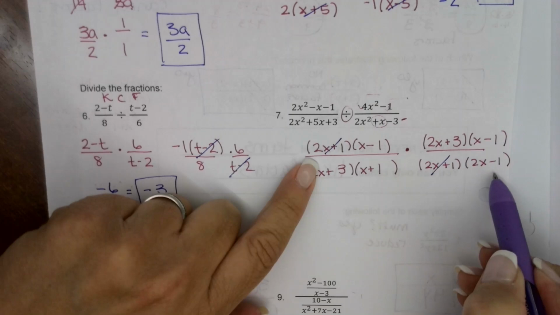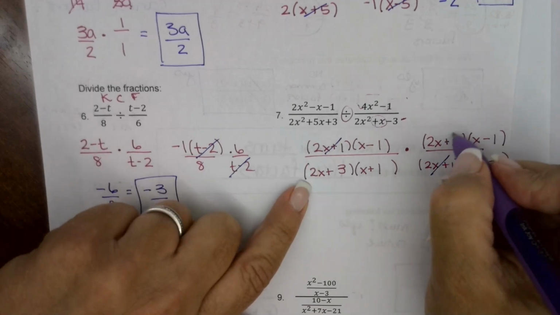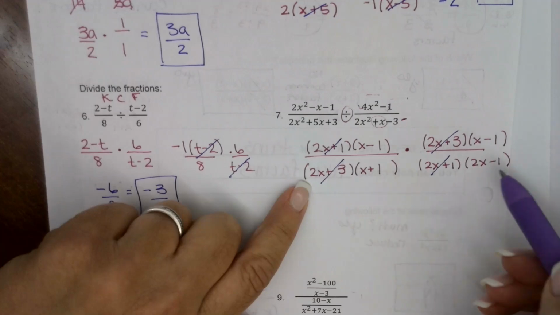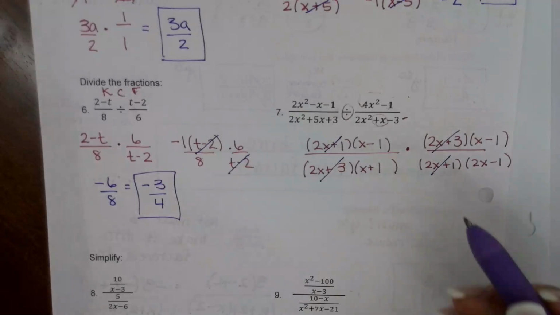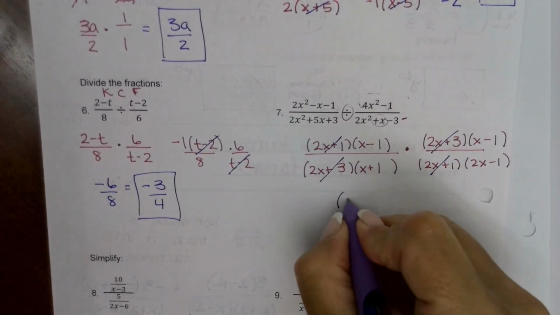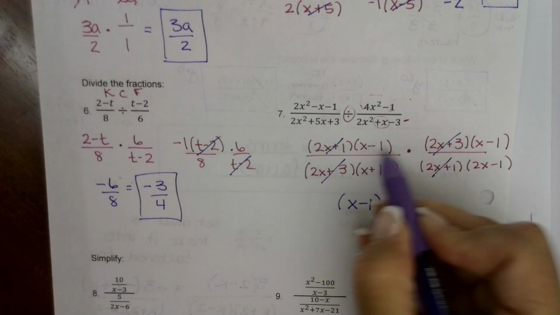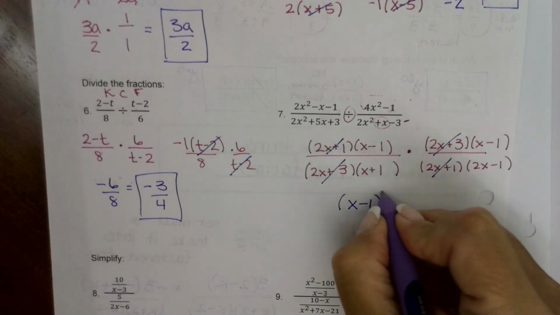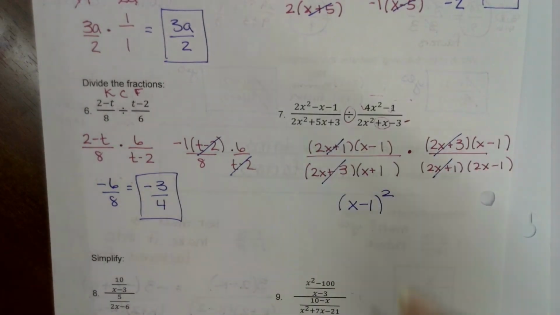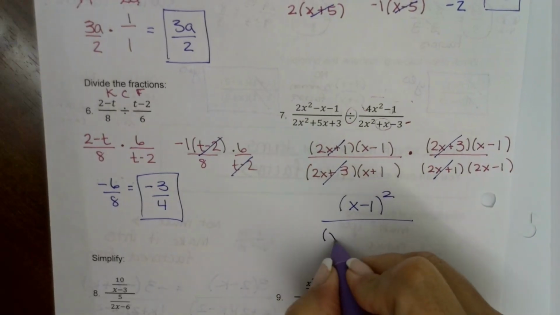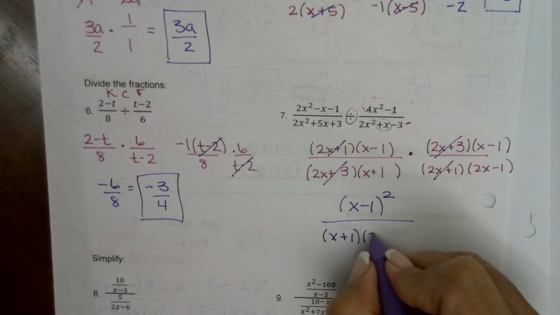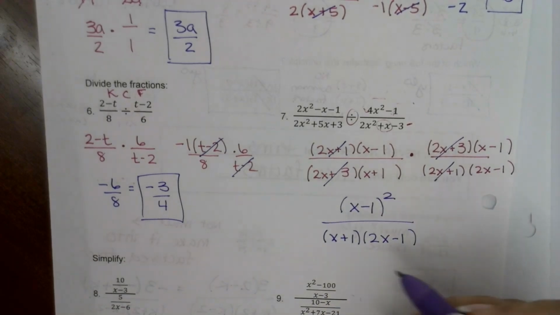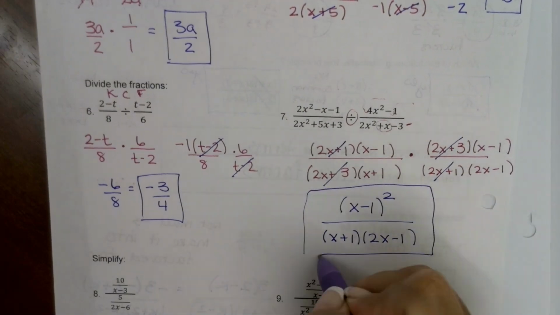And then this x minus 1 doesn't work. 2x plus 3 with 2x plus 3, and then I have plus 1 and minus 1. So that doesn't work. Okay, so now I can multiply across the top. What I end up with is x minus 1, x minus 1. So I have two of those, and because I have two of those, I'm just going to make this squared. In the denominator, I have x plus 1 from here, and on this side, I have 2x minus 1. There's nothing else that cancels, so I'm all done.